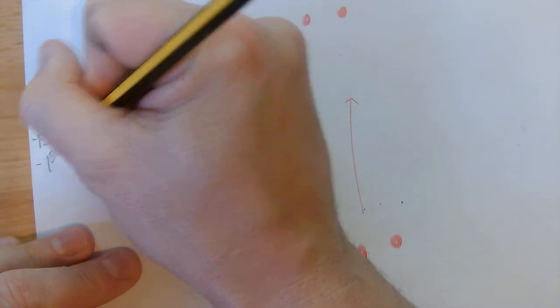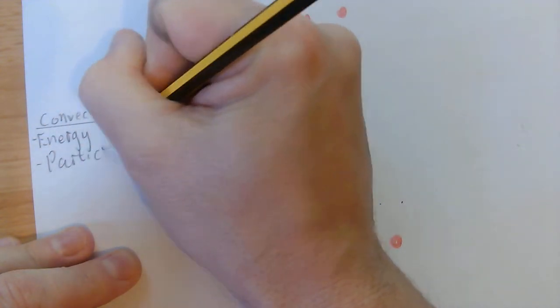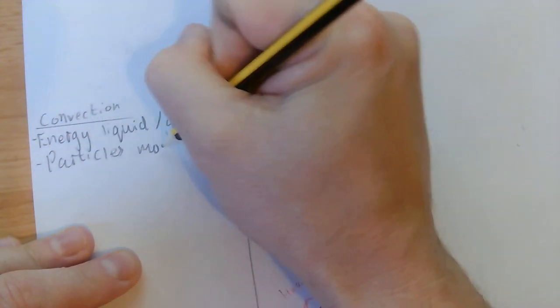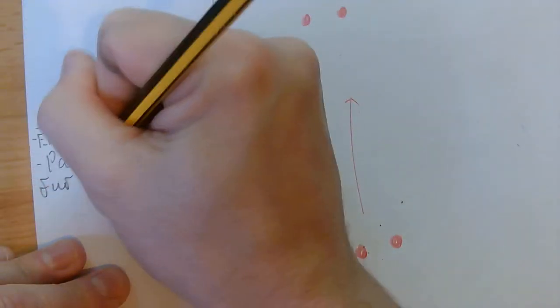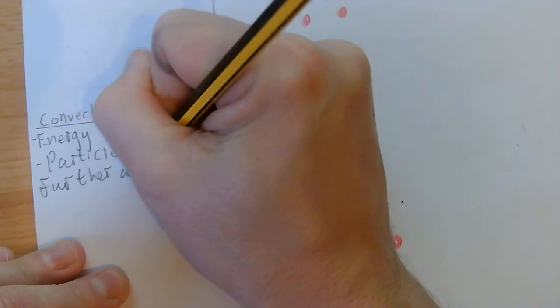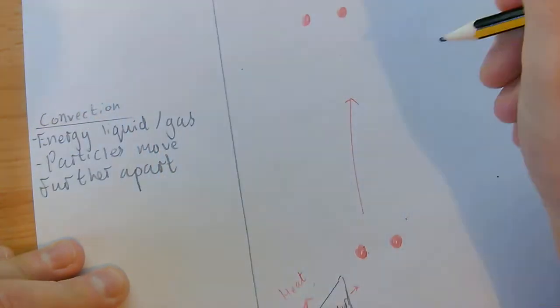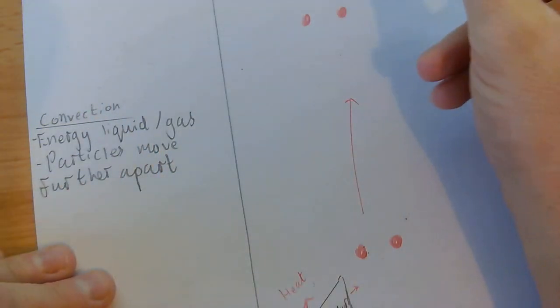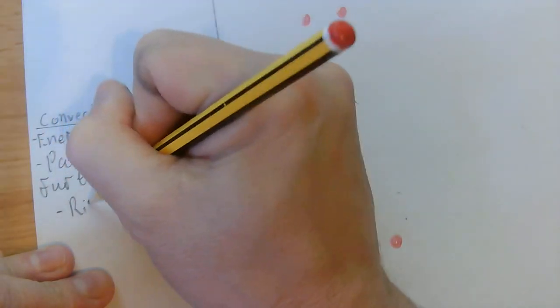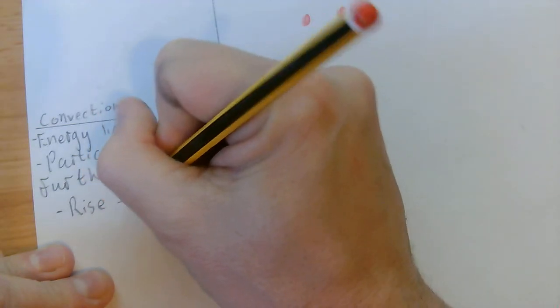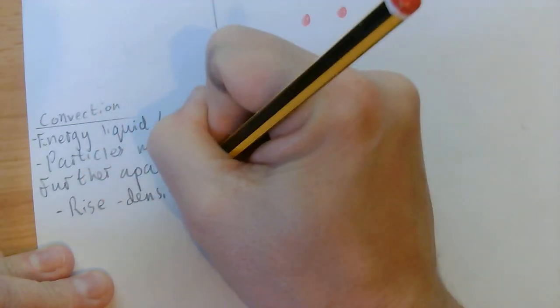So the particles move further apart from one another, and that causes the particles to rise. They rise, and the reason being is the density decreases.